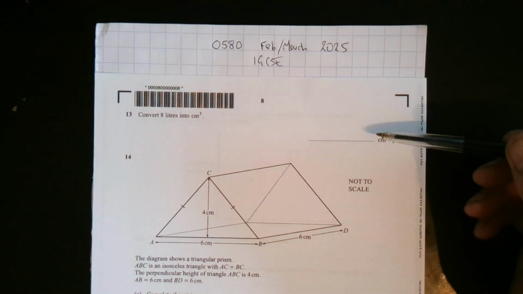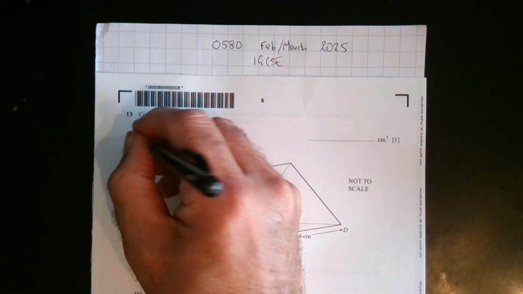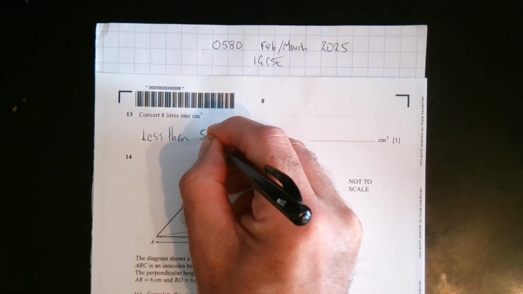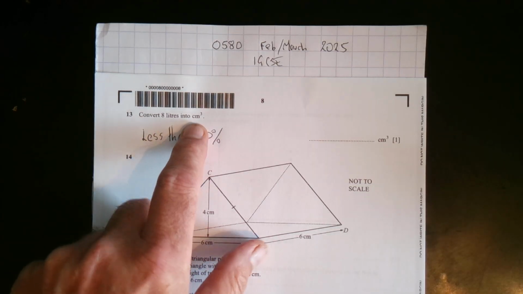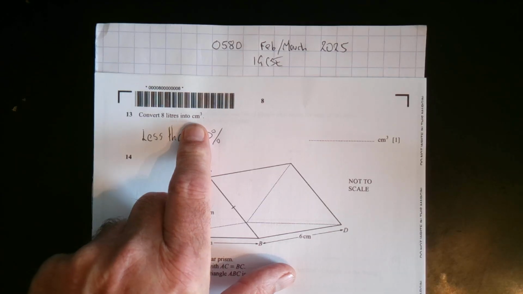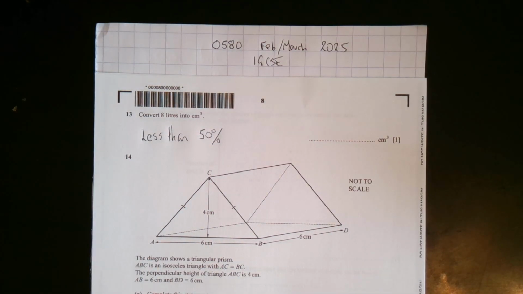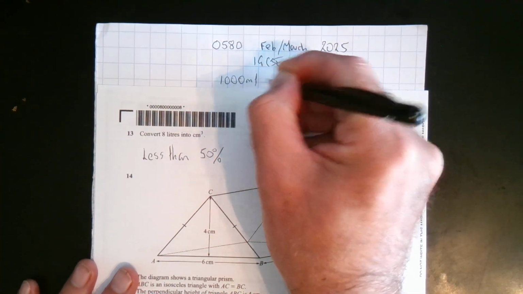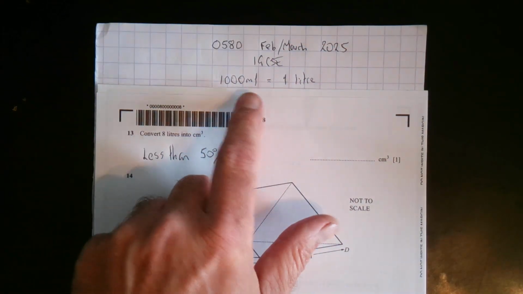I'm going to start here with question number 13, unlucky for some, because less than 50% of all students got this mark for converting litres into centimetre cubes. Now, this is understandable because they probably think, how do I convert centimetre cubes into millilitres? Most students know that there are, of course, 1,000 millilitres in 1 litre. That gets drummed into them, milli, 1,000th.